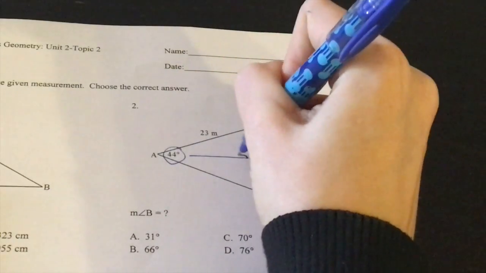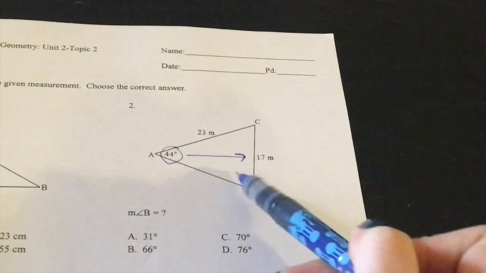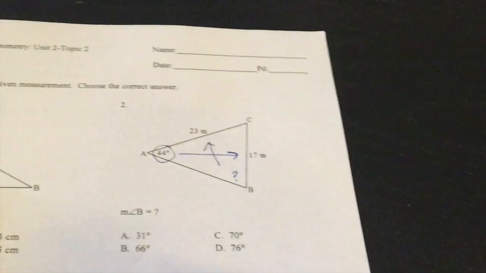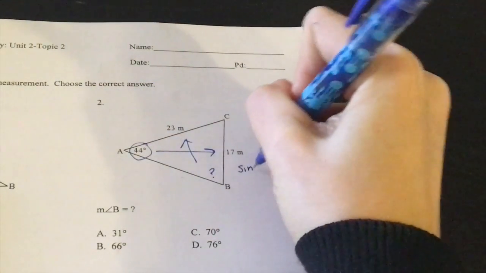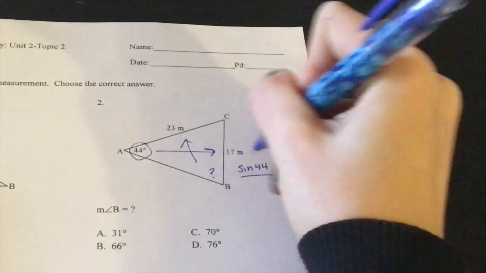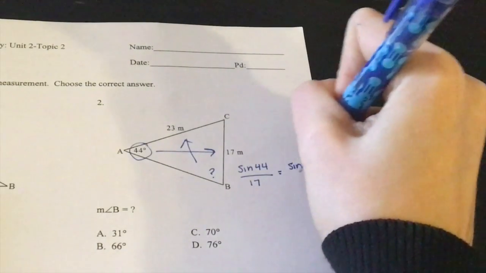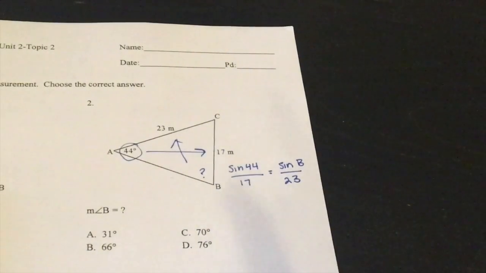So here I have a pair, and obviously I want angle B, and it's across from this. So I don't know this angle, and I have 23 here. So the sine of 44 over 17 equals the sine of angle B over 23. I'm trying to find this out.